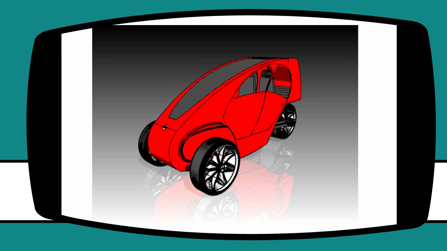This was my version of an electric vehicle. I hope this is something that gets you excited about this project, and I can't wait to see some of the examples that you students turn out.